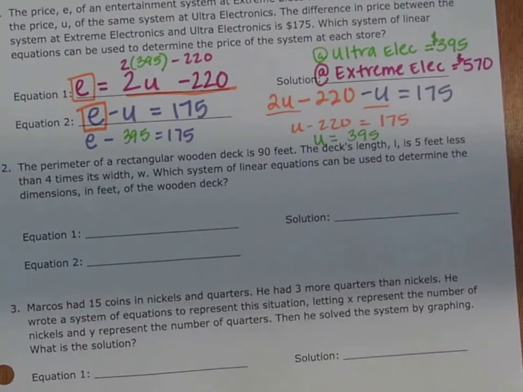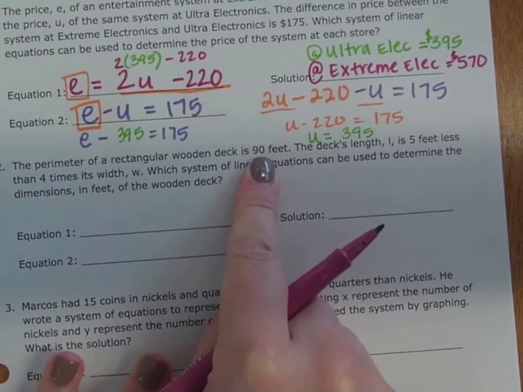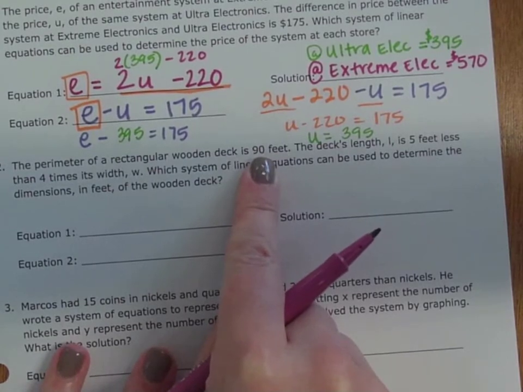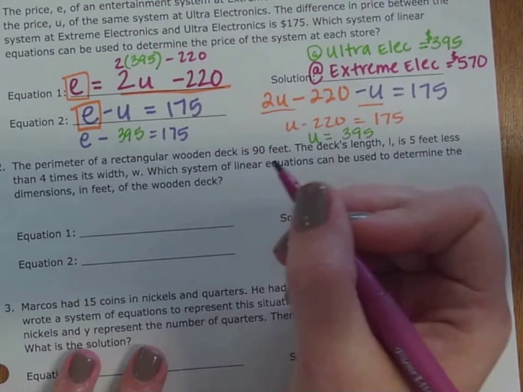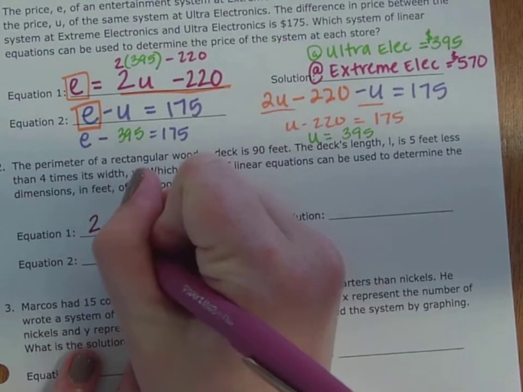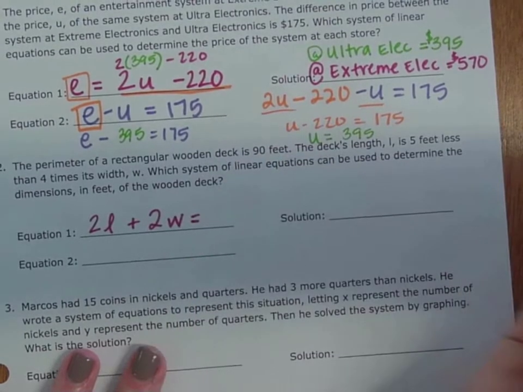How do you find the perimeter of a rectangle? So you have 2 lengths and 2 widths. So the perimeter of a rectangular wooden deck is 90 feet. They've given you enough information for your first equation. What will I write? Let's write 2 lengths plus 2 widths equals what?